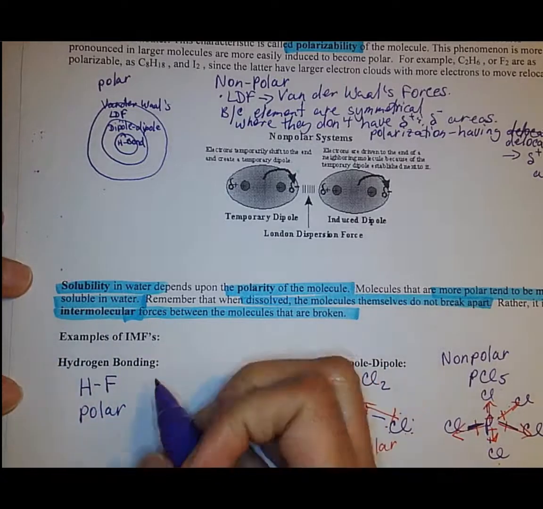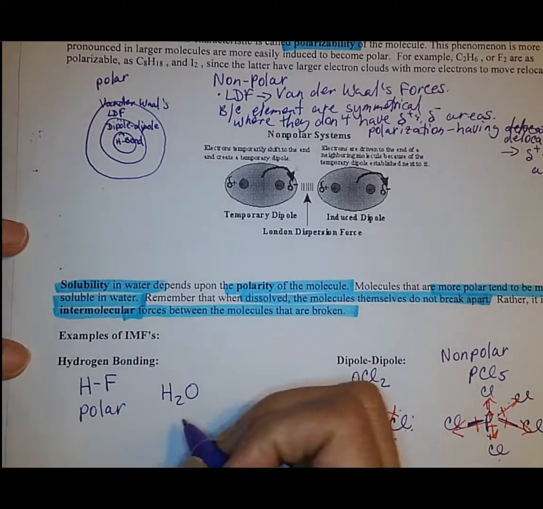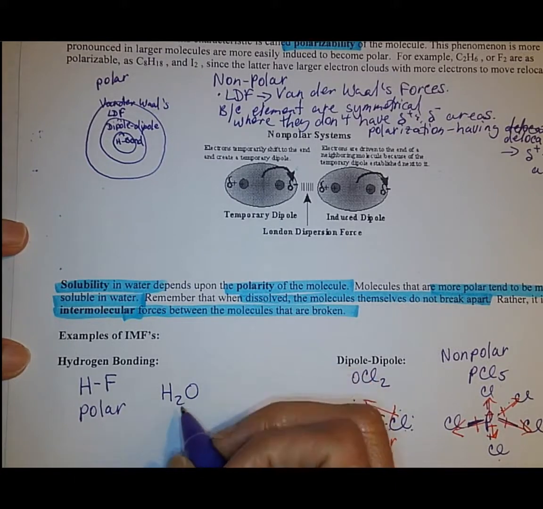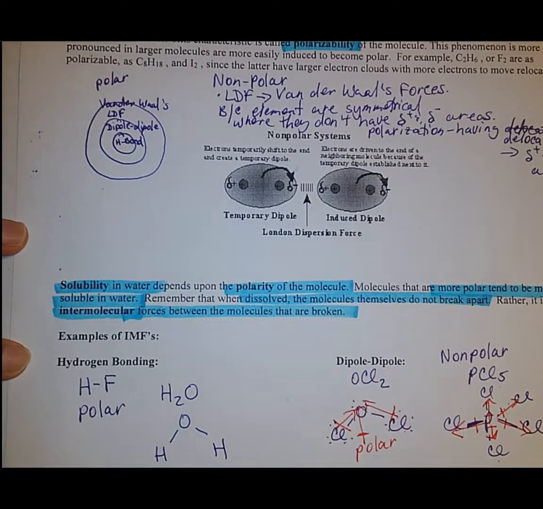And of course the most famous one that we have is H2O, which is full of H bonds. The bond is between hydrogen and oxygen, so that is definitely your H bond. This concludes our lecture over polarity of covalent compounds and talking about IMFs, which are intermolecular forces.